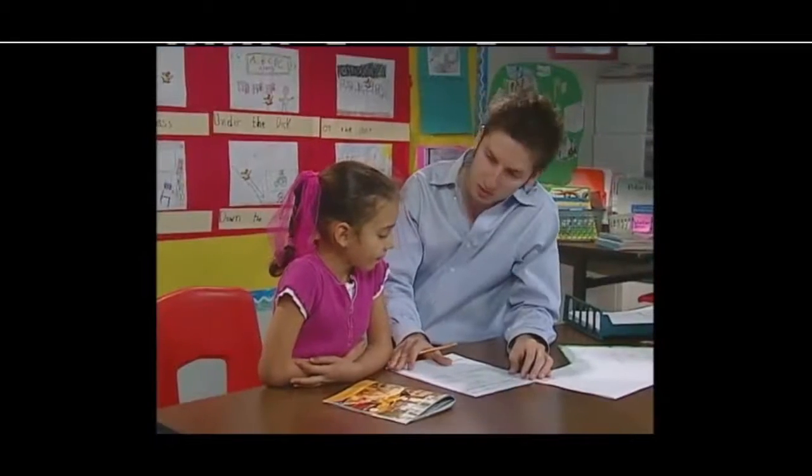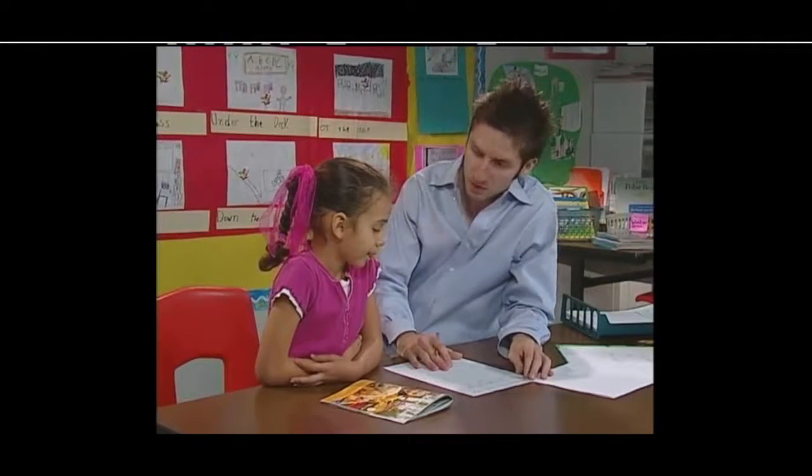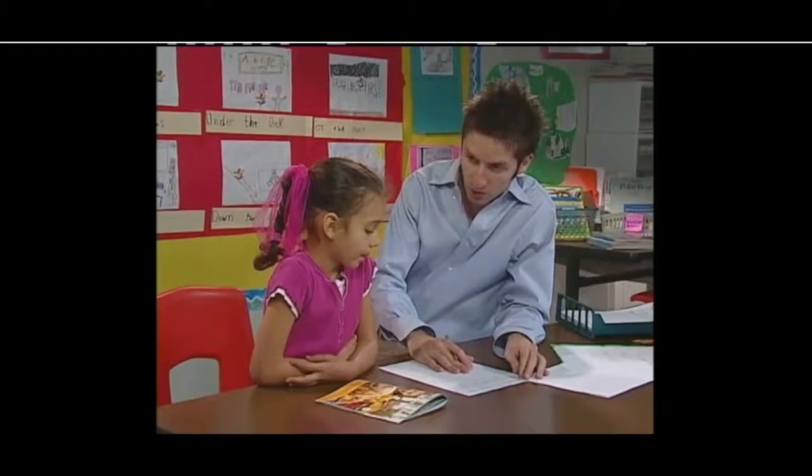Let's go ahead and write about the story you just read. On this page, I want you to write about 3 ways dogs help people. You can draw a picture to go with your writing.